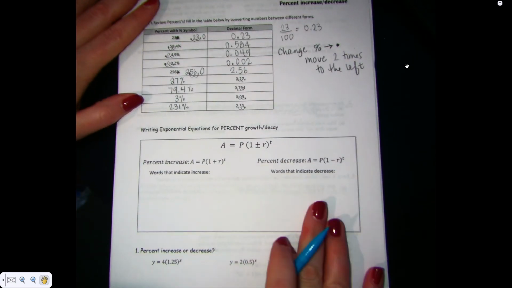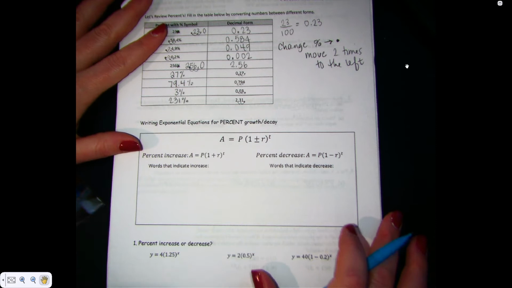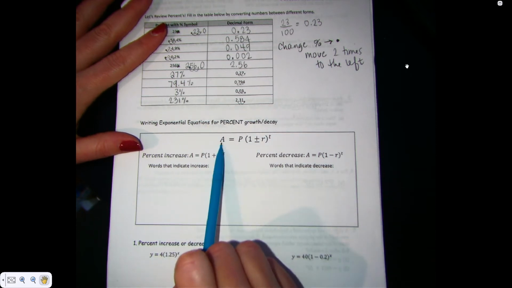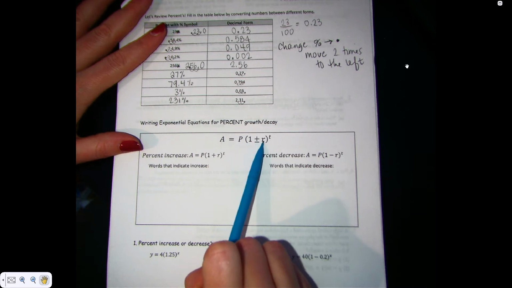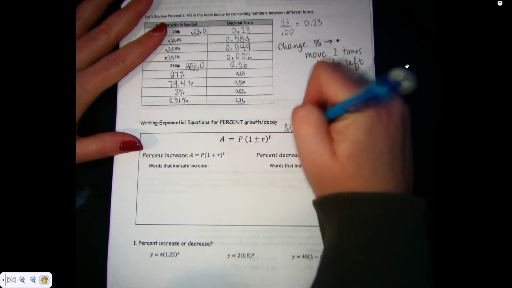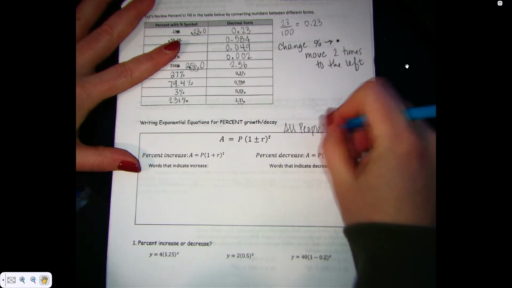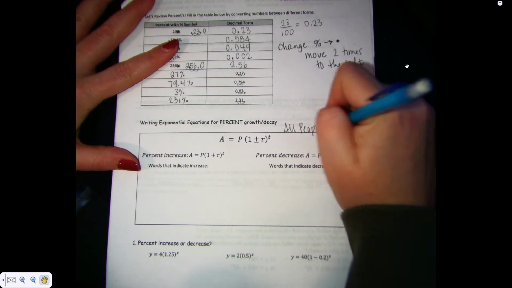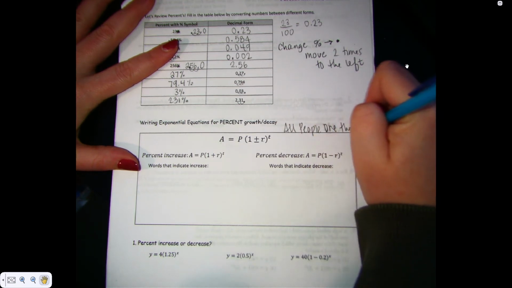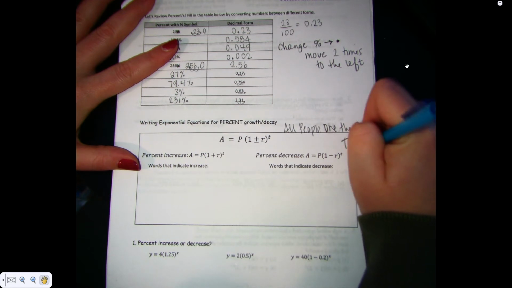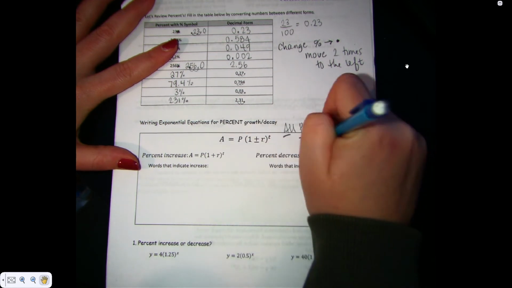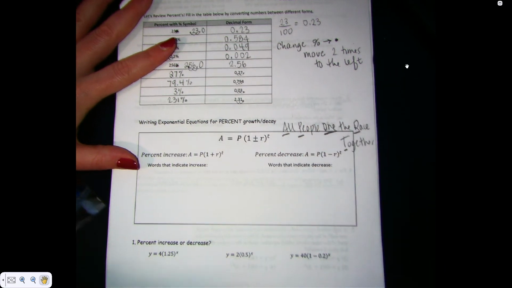Whoa! So that's going to come up a lot when we talk about percent growth and decay. Here is a new equation for us, and an easy way to remember this equation is: all people won the race together. Actually, let's use our math words: A, P, 1, R, T. What does this mean?